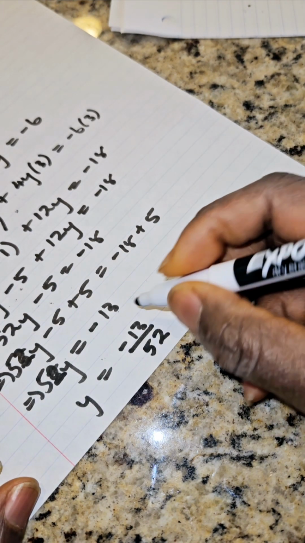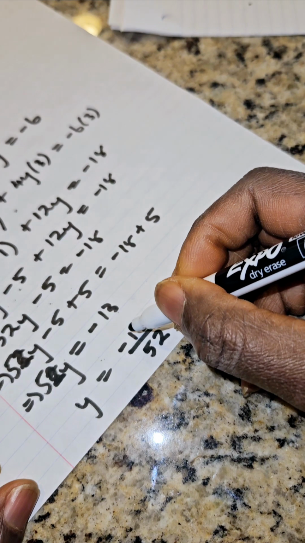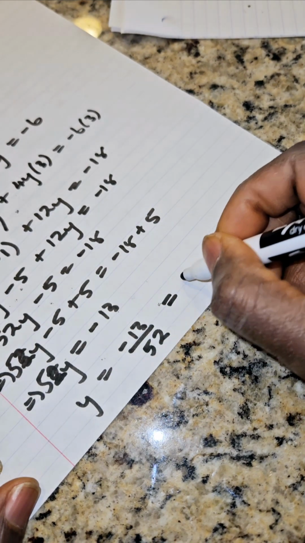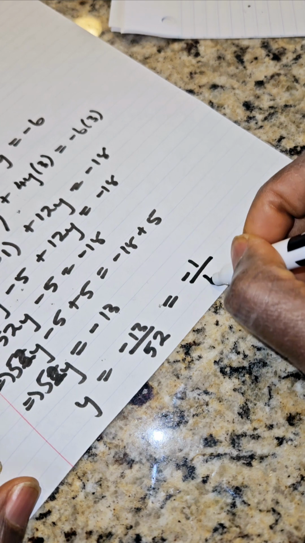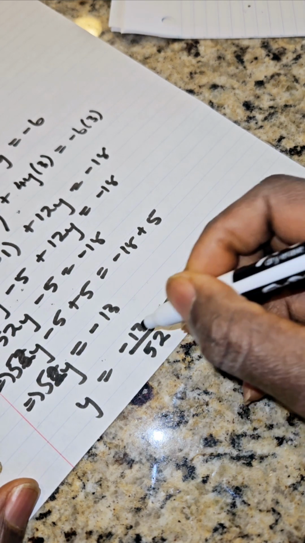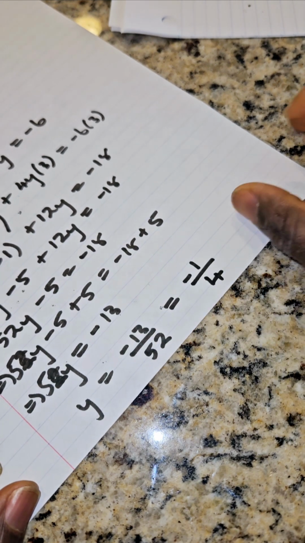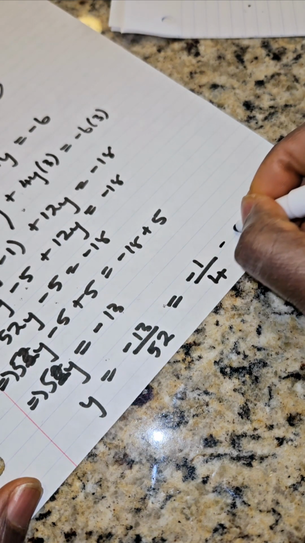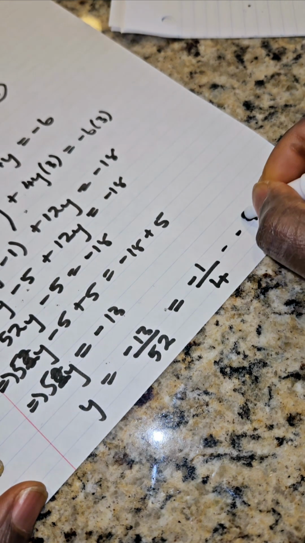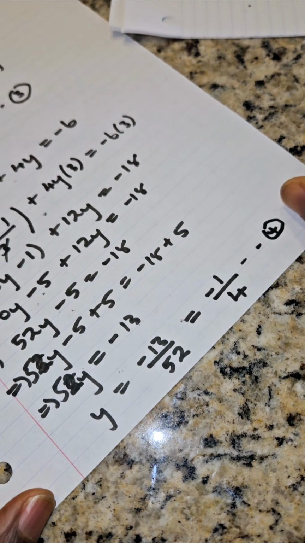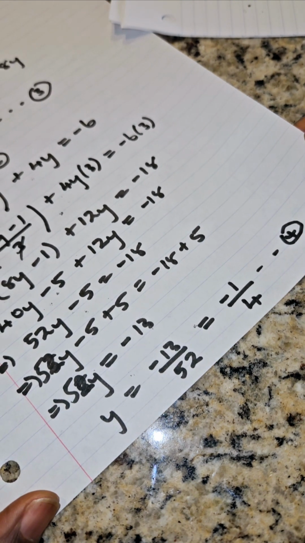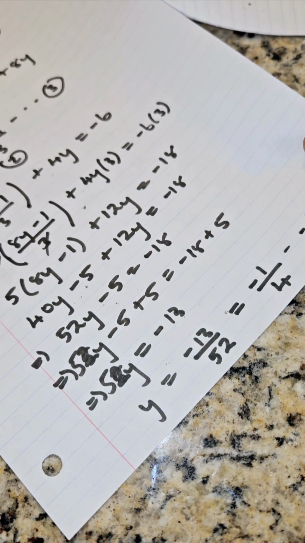And we can see that 13 is a factor of 52. So I will have negative 1 on 4, because 52 divided by 13 is 4. So that's the value of y. This is equation 4. I can now go to equation 3 and put equation 4 in equation 3 to have the value of x.